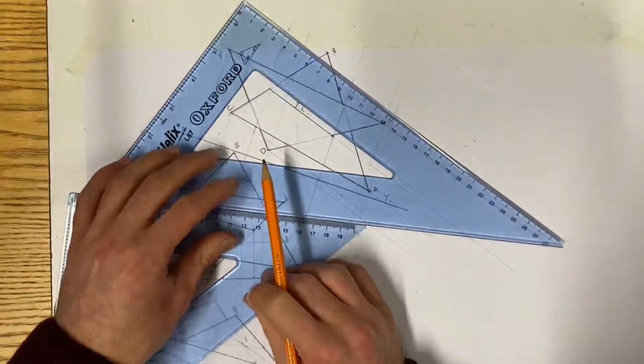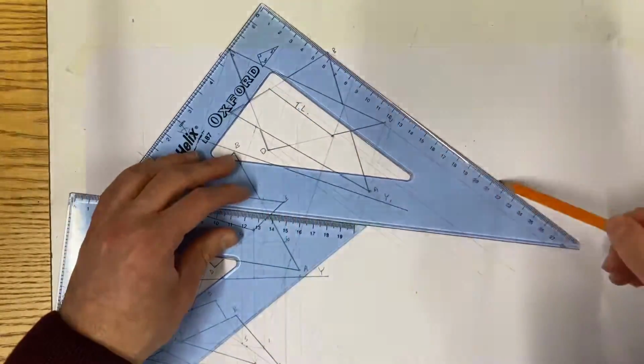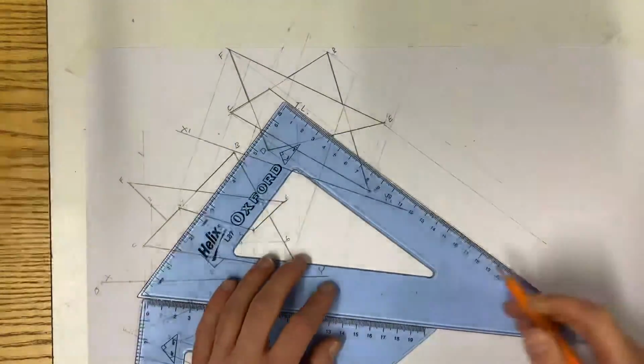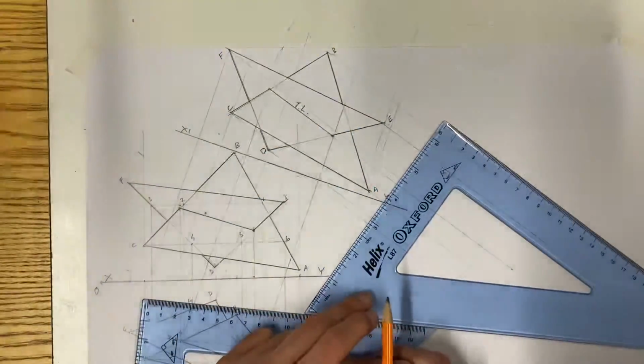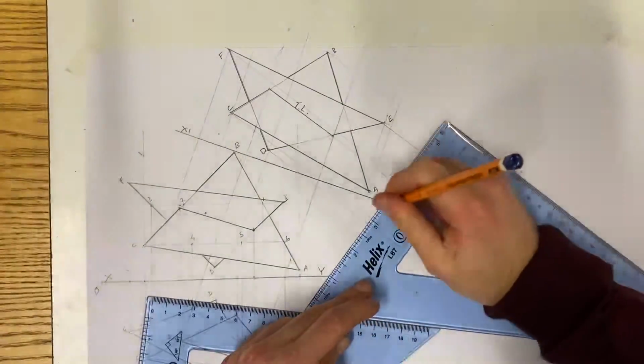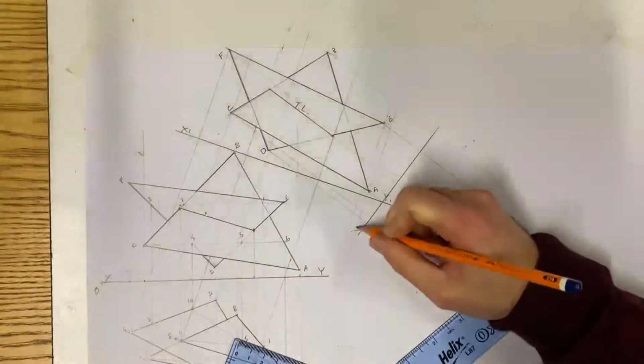And then my last point should be B there. Make sure to draw my x2, y2 perpendicular. And I'll just have it just there.